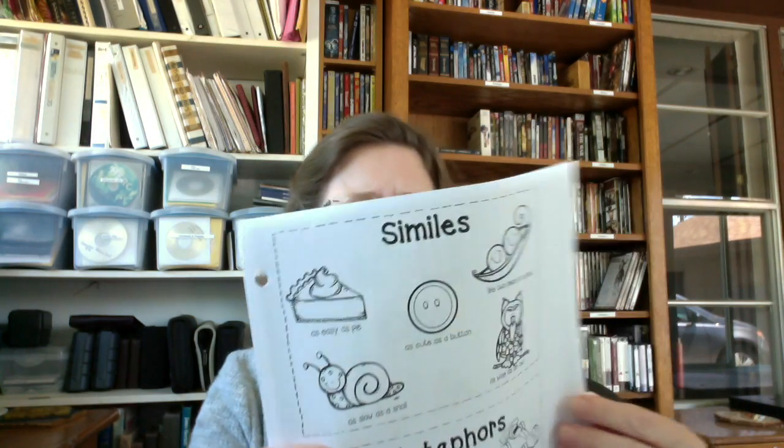You are going to be making two composition pages, one for similes, one for metaphors. So go ahead and get out your pages that look like composition pages. They look like this, and then you have a title to it, I believe, in there. If you don't, worry about it, because I don't see it in mine.